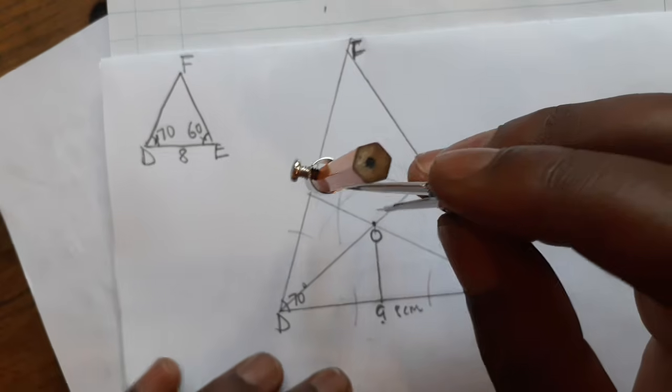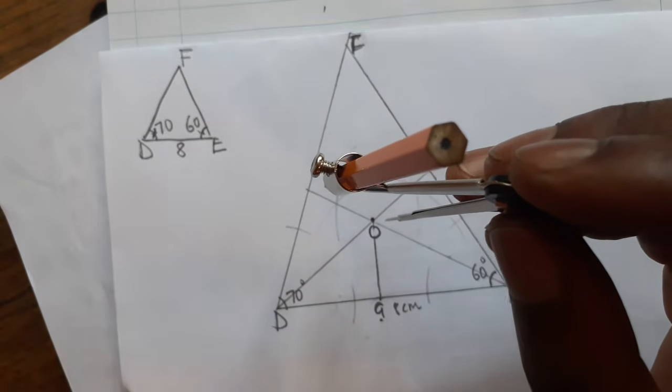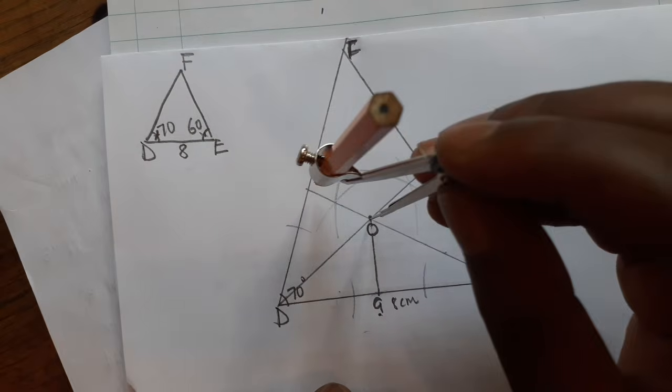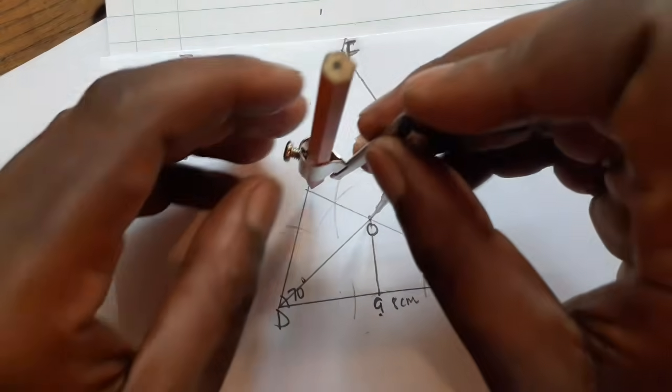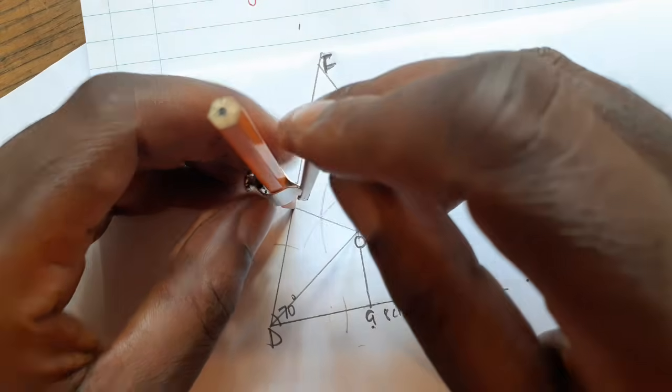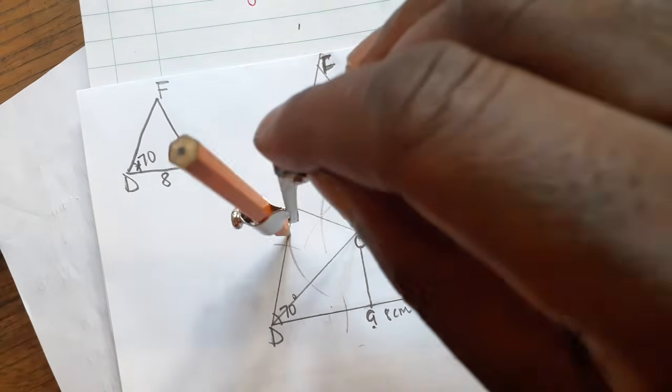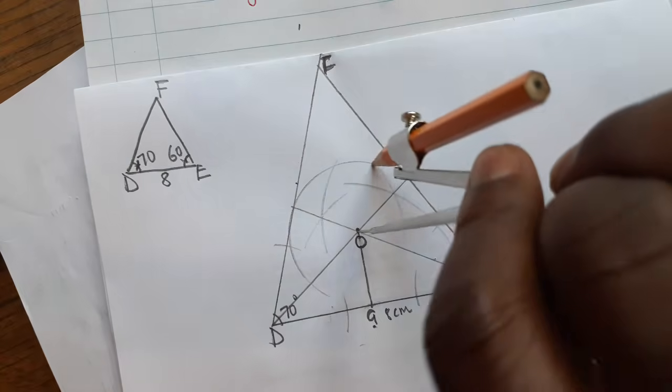Once you have bisected the angle, you bring this one, the center, then you can take the pencil on one side like this. Okay, so you can begin to draw.